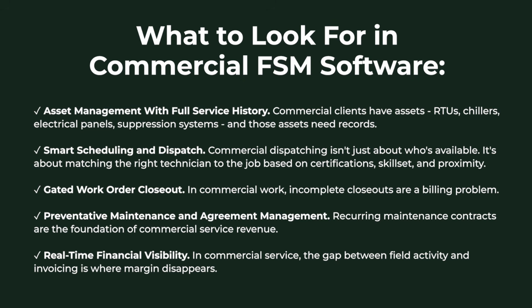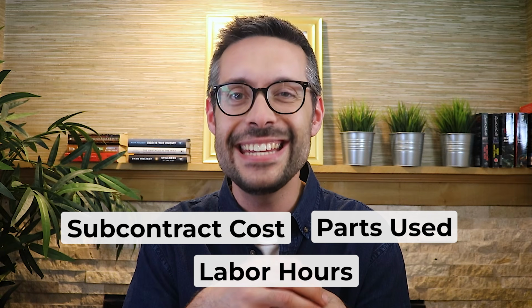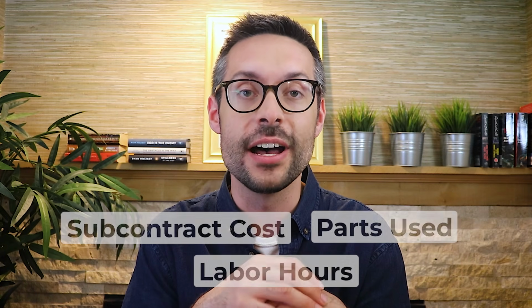Real-time financial visibility. In commercial service, the gap between field activity and invoicing is where margin disappears. Parts used, labor hours, and subcontract costs need to tie back to the job record in real time, not at month-end reconciliation. The strongest platforms connect purchasing and inventory to job costing, so owners can see profitability per job, per client, and per tech without manual number crunching.